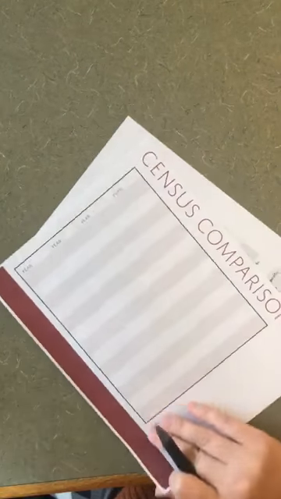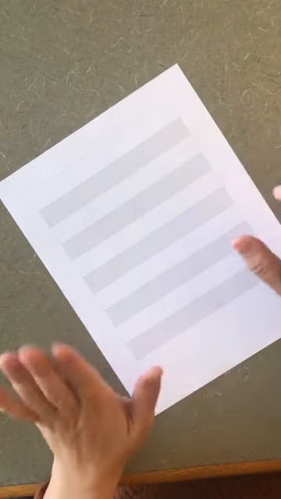So because of that, I wanted to show you one more example, not doing census records. So we've got another blank table. Okay, let me think of another scenario.